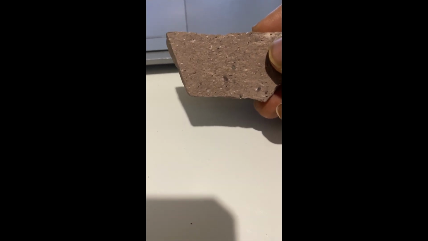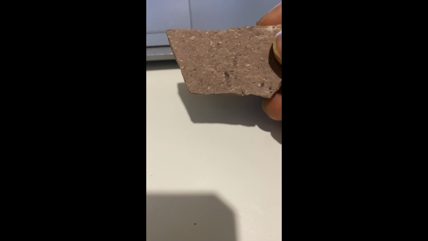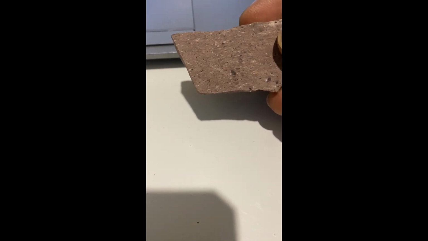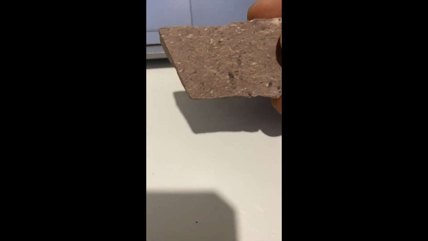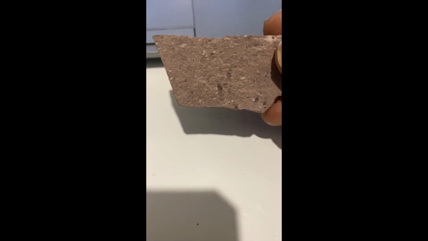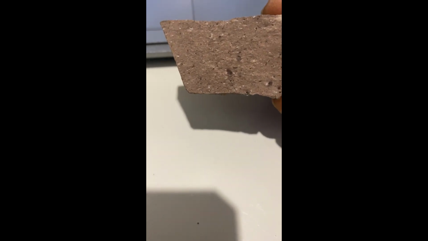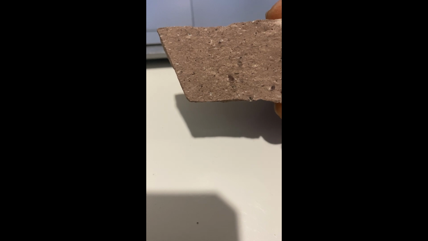Since it has an aphanitic texture, we can say that this rock cooled on the surface, or this is an extrusive igneous rock. So based off of that, I'm going to let you take a few seconds. Now, if you guessed rhyolite, you're absolutely correct.